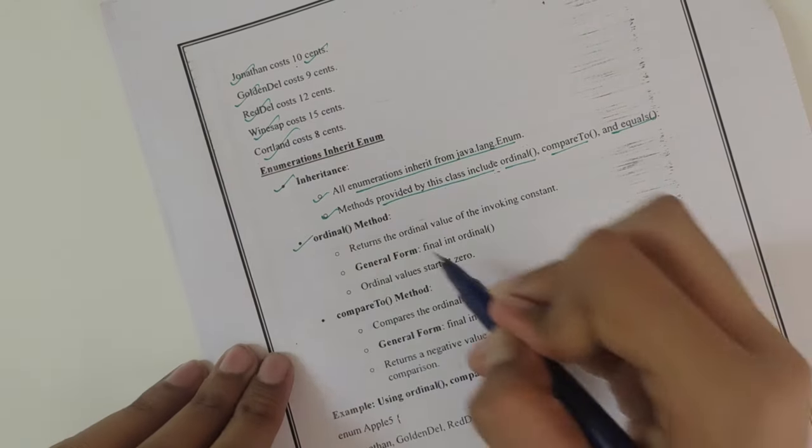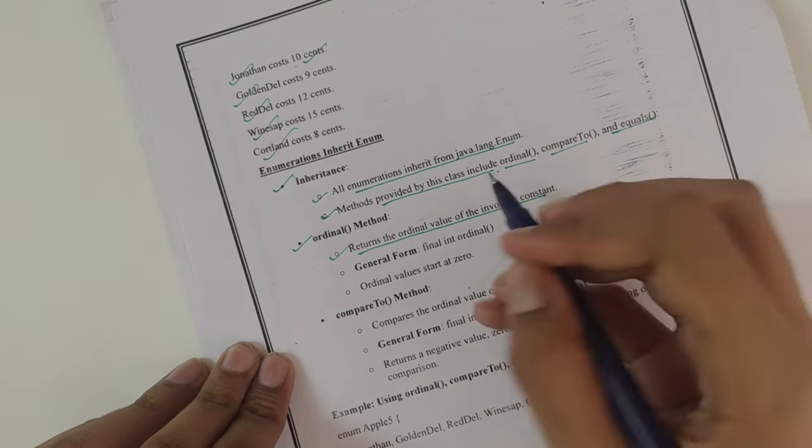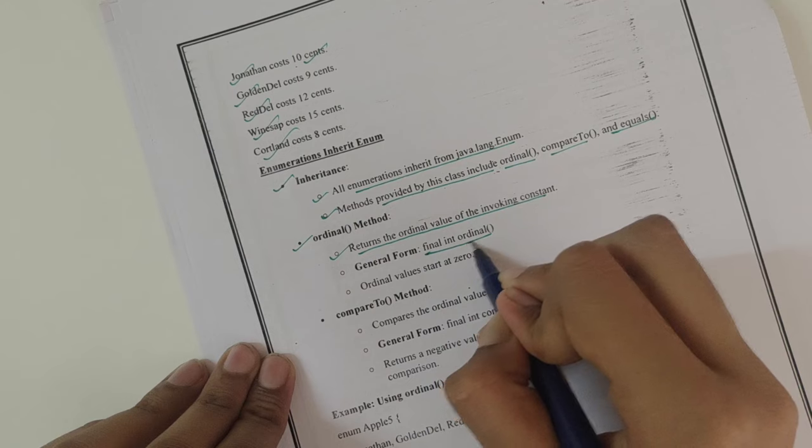What is the ordinal method? The ordinal method will return the ordinal value of an invoking constant. What is the general form? final int ordinal.